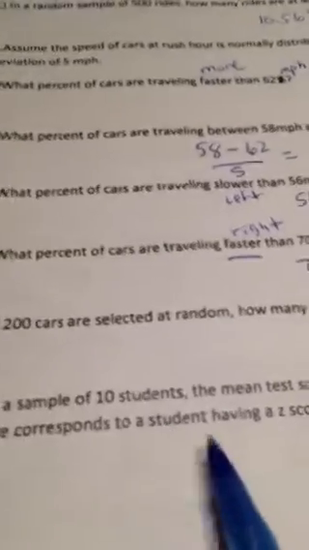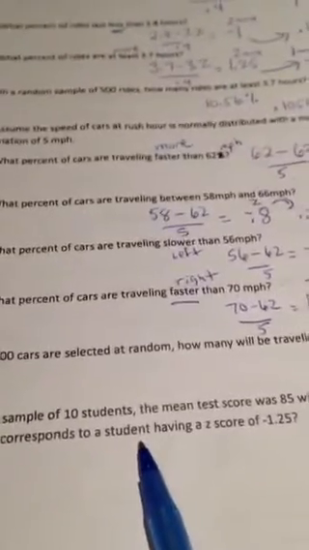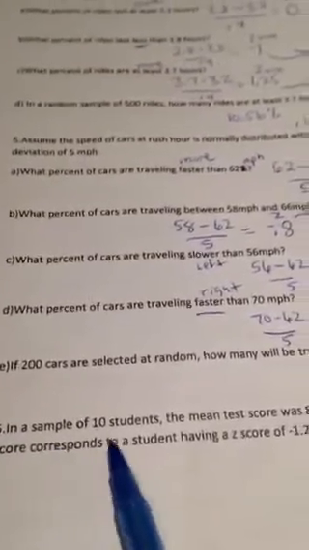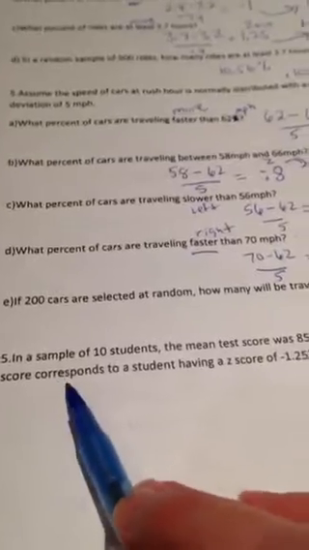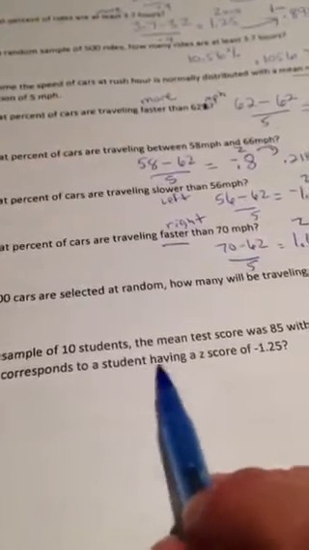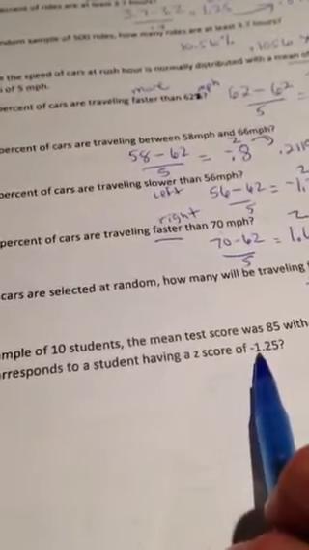Okay? All right, last one on this page. This is a hard one where you're going to have to be working backwards. We're going to be working more on these harder ones on Tuesday. But it says in a sample of 10 students, the mean is 85, the standard is 4. What is the score that corresponds to a student having a z-score of negative 1.25? So now we're working backwards.